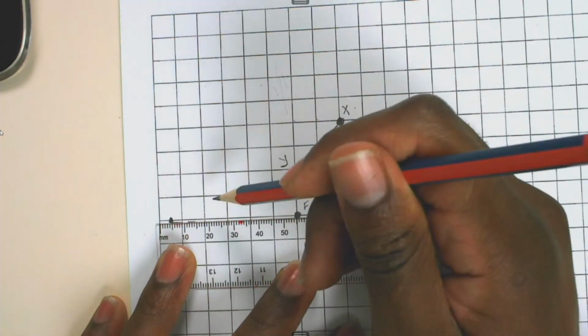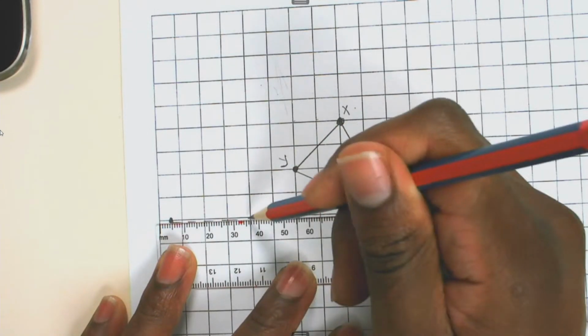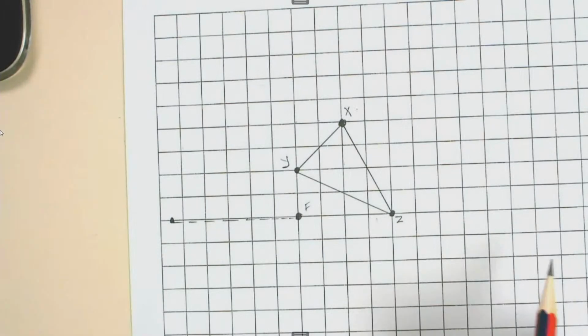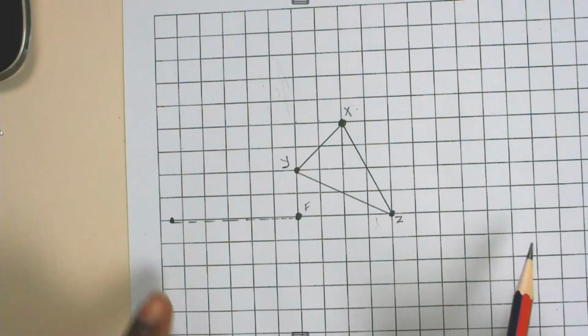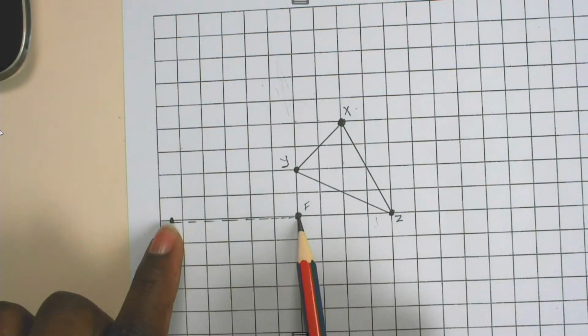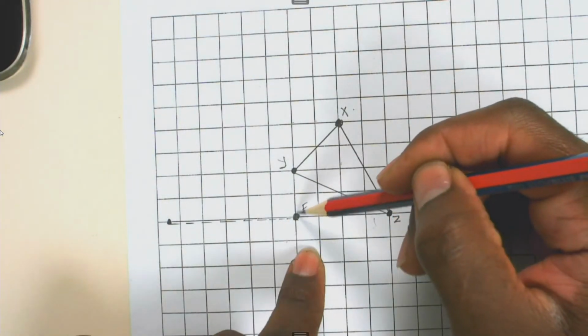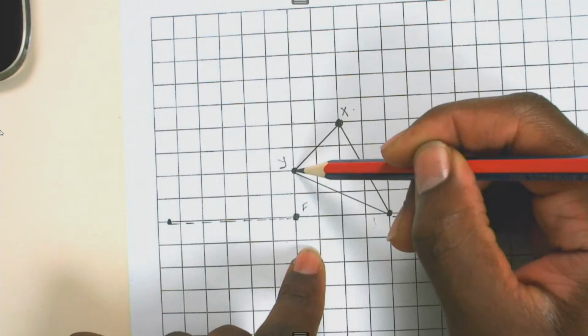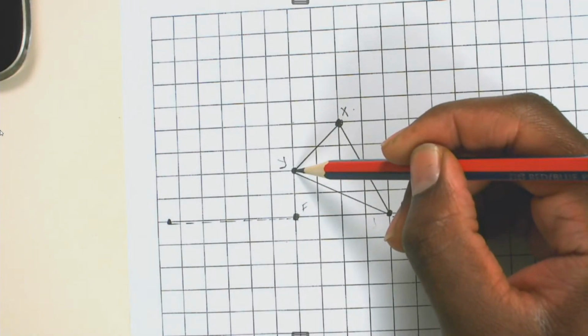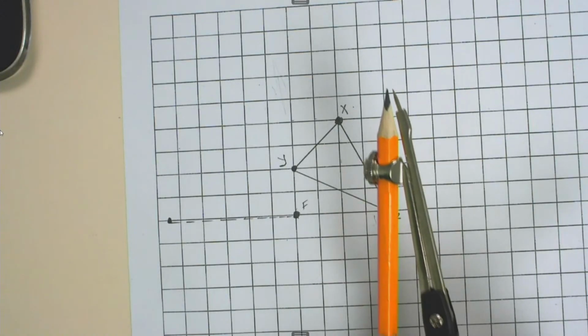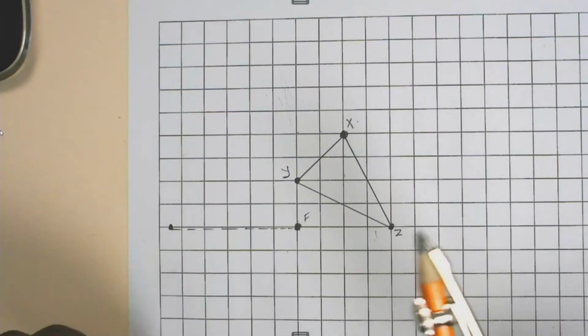On your grade paper, do a dotted line. This line will help you, right? But before we put our point, guys, remember, this distance is not the same as this distance. Our point must be the same distance as this one. So this is where you can either use your own compass or you can use a ruler.